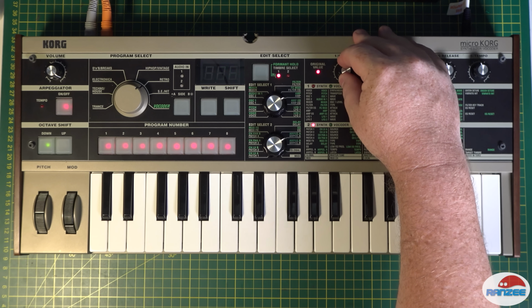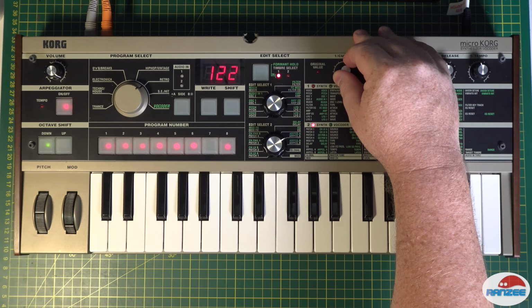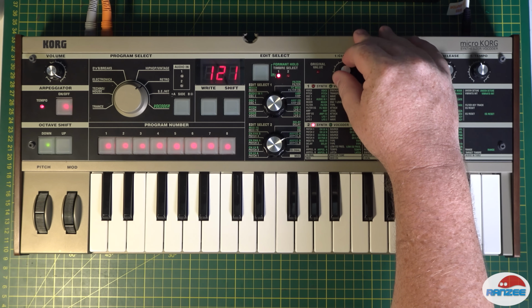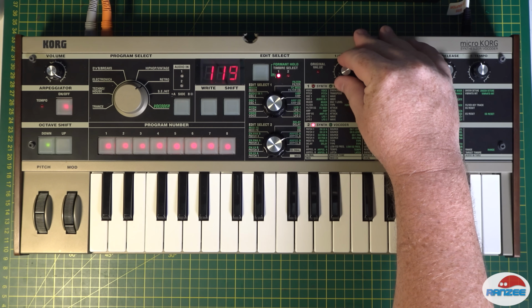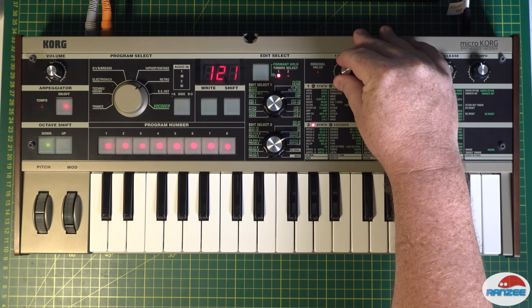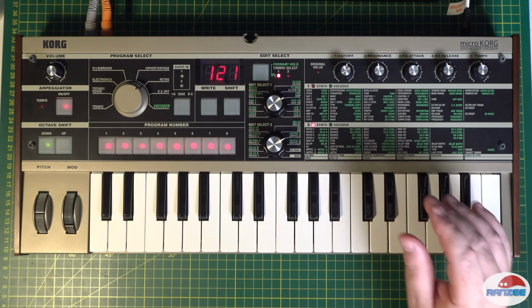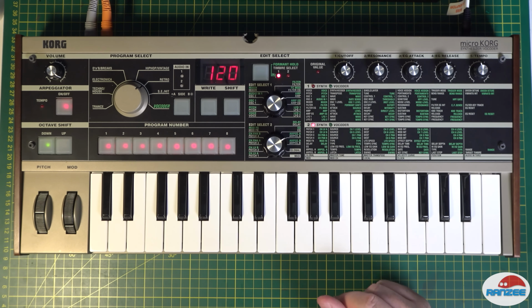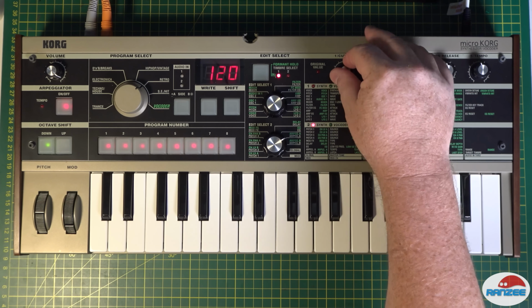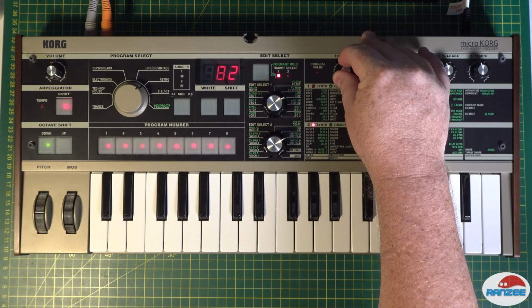So let's see what the tempo does when we change it. So that's about 120. It's very sensitive here. How do I get to 120? For some reason I can't actually get to, oh there it goes, so there's 120. There you go. And we had it originally set to 81.